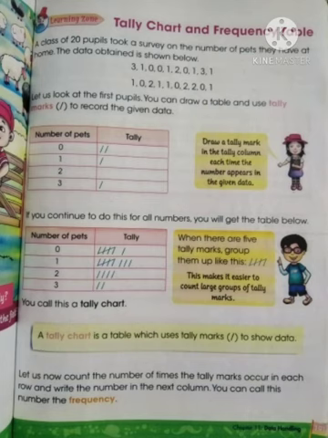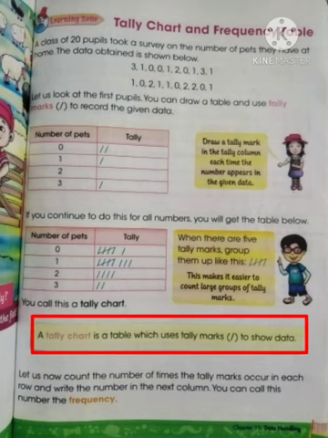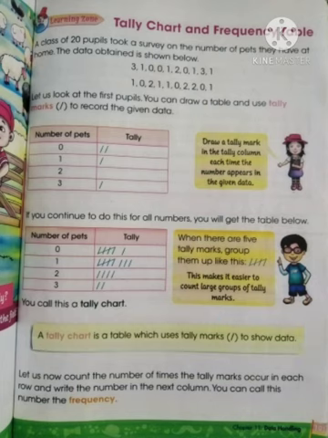In today's lecture, we will just discuss tally chart and frequency table, and how we use them to show our data. Now, what is a tally chart? A tally chart is a table which uses tally marks to show the data. Now, tally marks look like a slash. So we use tally marks to show our data.